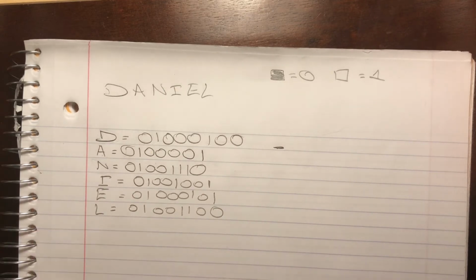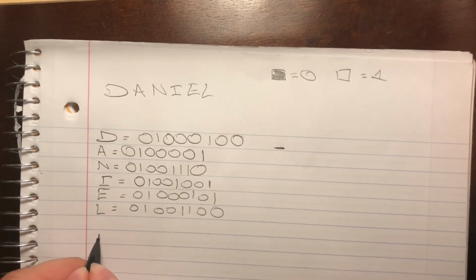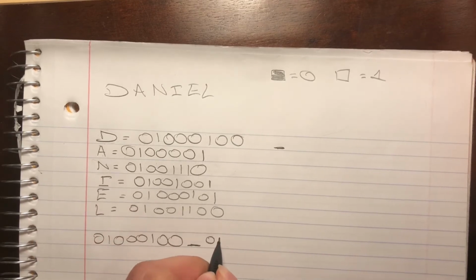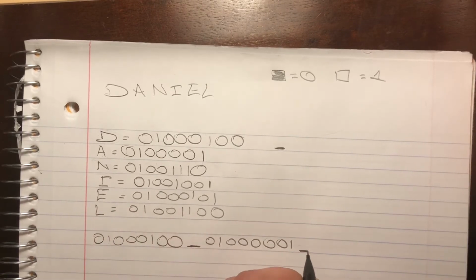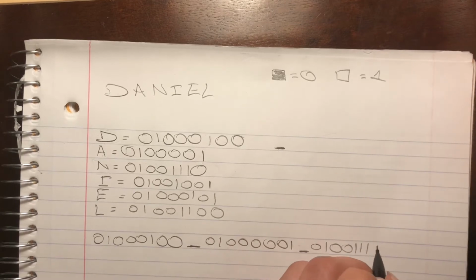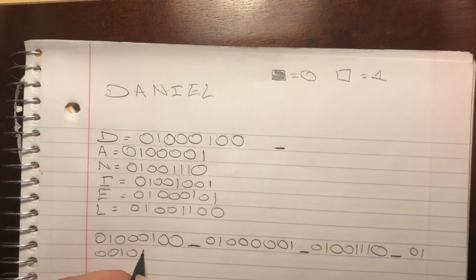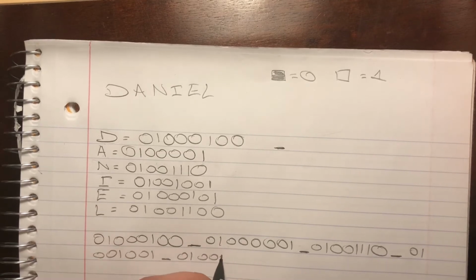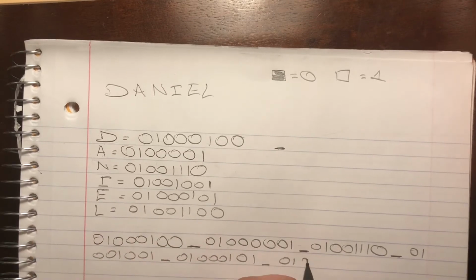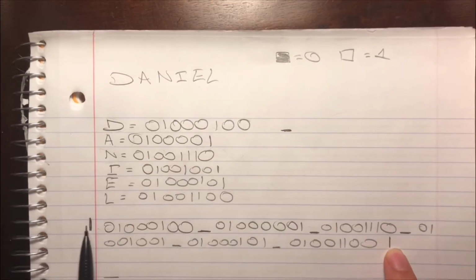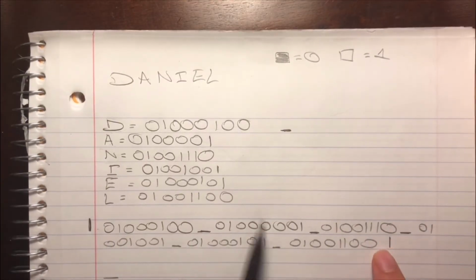So I'll go ahead and do that right now. In between these 2 brackets, that is the binary code for my name.